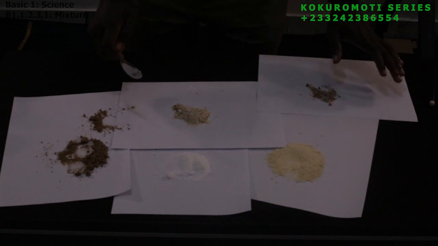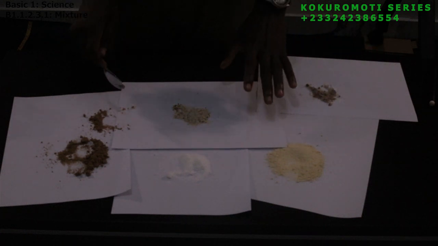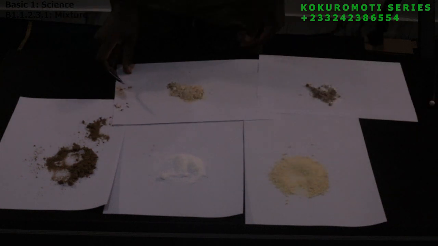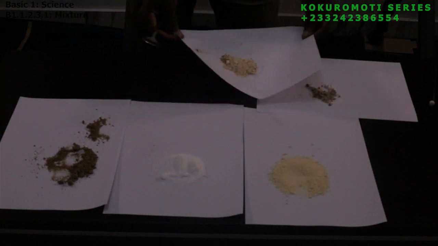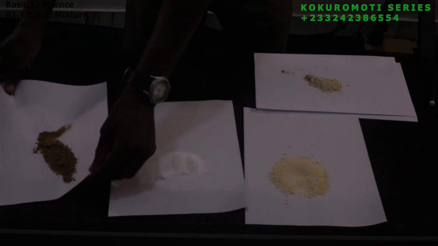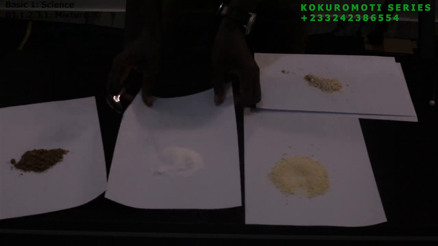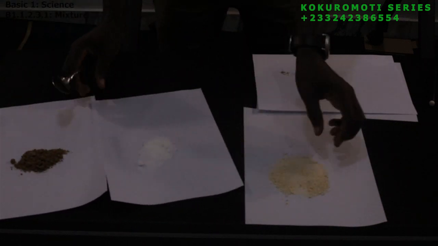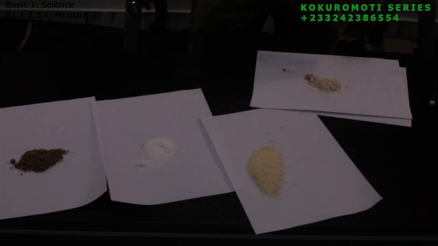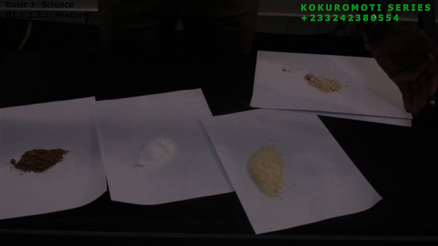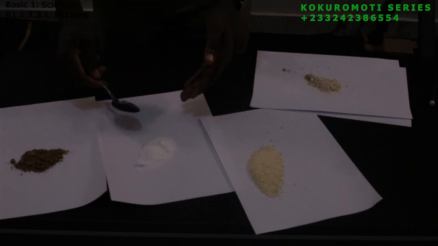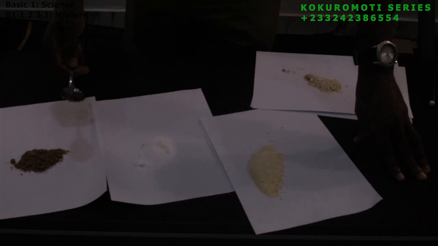So when you talk of mixture, this is how mixture looks like. If you have not put them together, you can't call it mixture. For example, this one is not a mixture. It is only sand. This is not a mixture. It is only sugar. This is not a mixture. It is only gari. But if I put the 3 together and mix them, I can call it a mixture.